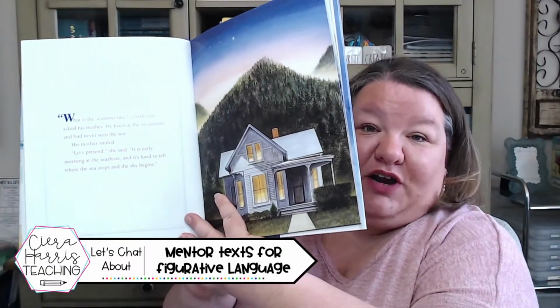Zoloto, but she writes a lot of really good books. So The Seashore Book is a story about this little boy, and he lives not at the ocean. In fact, he lives somewhere very different from the ocean, and he's never been to the ocean. And so he asks this question to his mother, what is the seashore like?